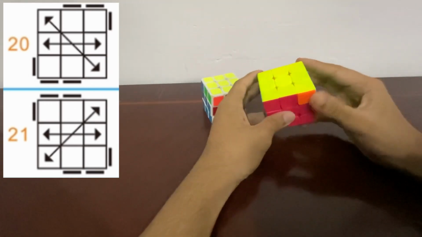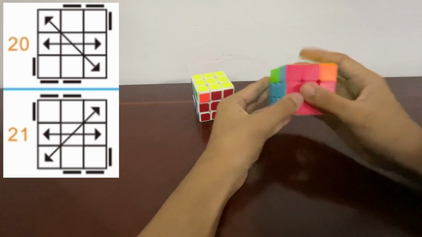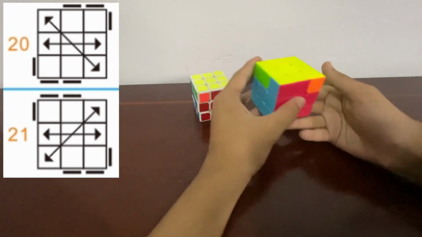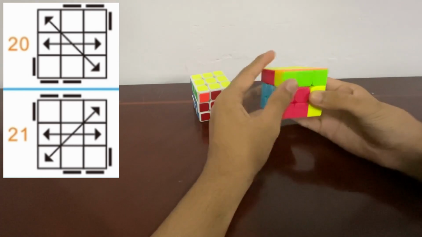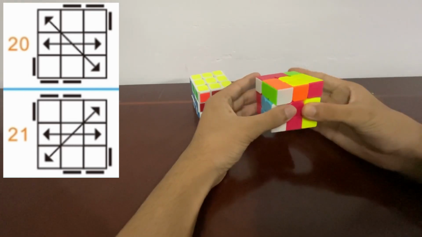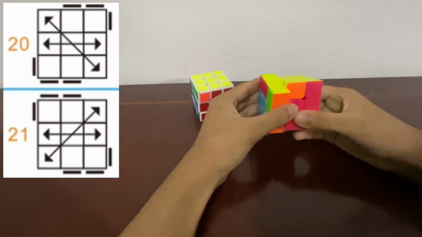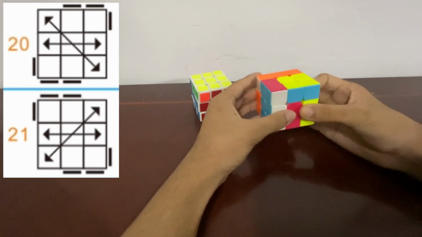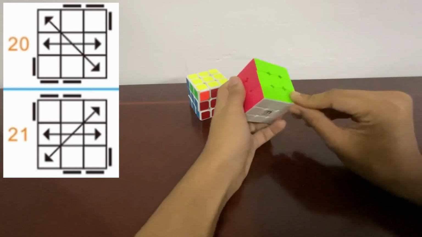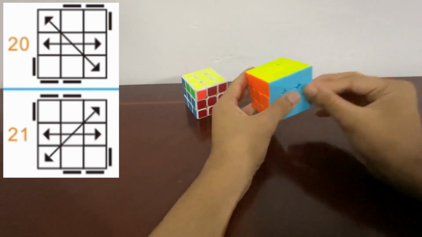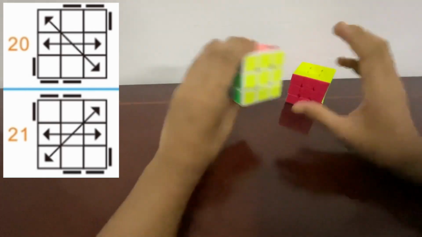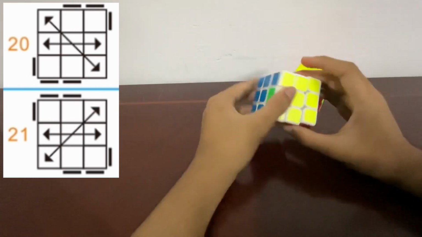The anti-clockwise one is the left version, and the clockwise one is the right version. How I do it is that I keep the unsolved bar like this, and I just do this case twice. This is how it goes. What you're technically doing is taking this edge and bringing it over here, and taking this edge and bringing it over here. It's just swapping the edges, and the same thing applies over here. We're just going to do the left version.